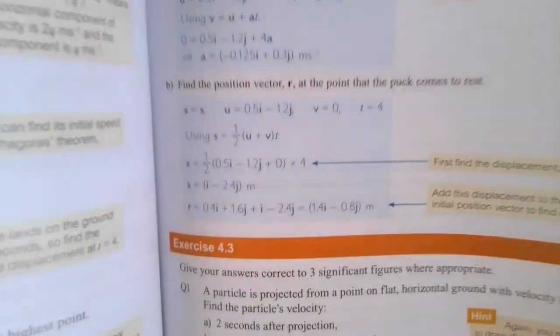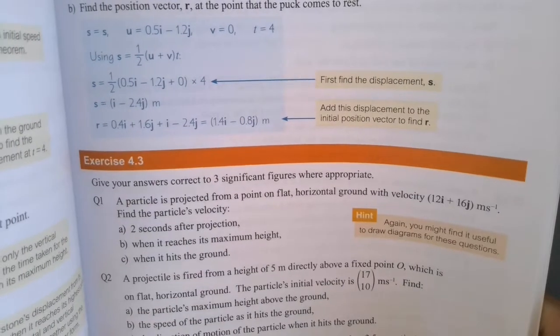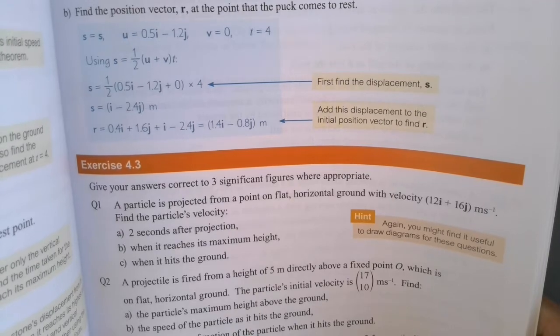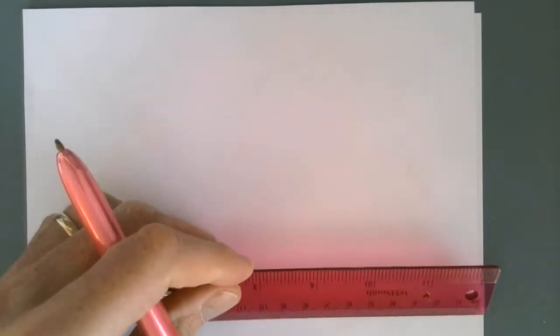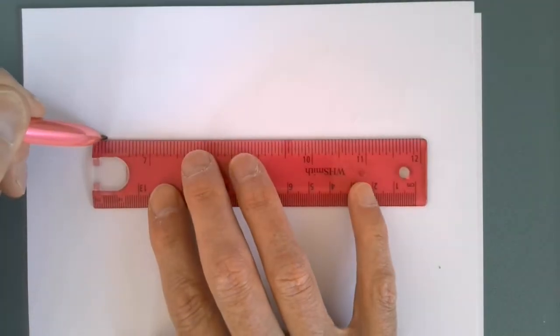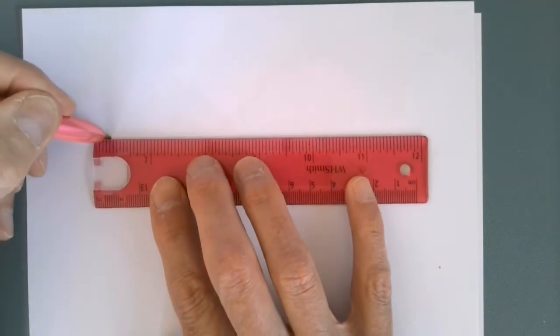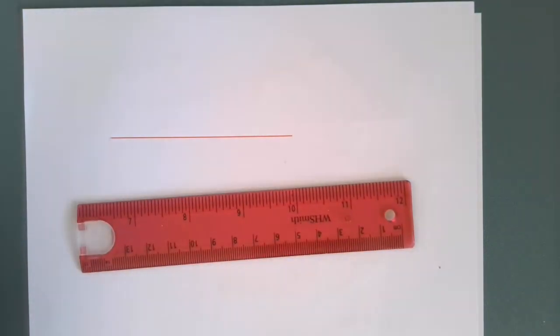So page 87, we're going to start on question 1. If you haven't got the book, that's the question we're going to do. Really, there is nothing different here than what we were doing in the first video, which I did this morning. It's just a different way of presenting the problem. So we are told that this particle is projected from a point on flat horizontal ground, and rather than telling us its speed in terms of magnitude and direction, it's telling us it's a vector of 12i plus 16j.